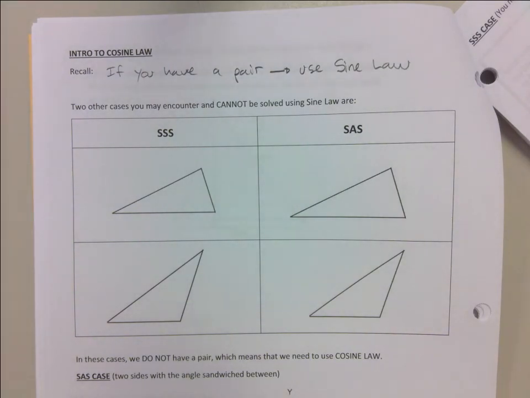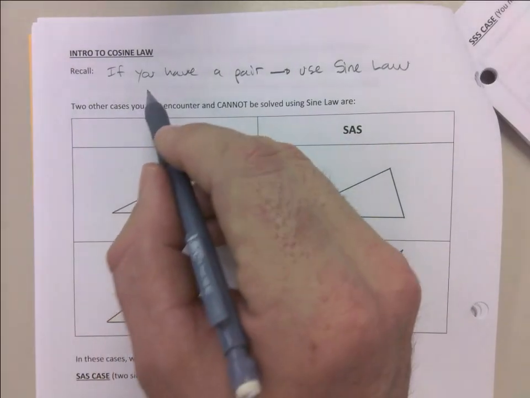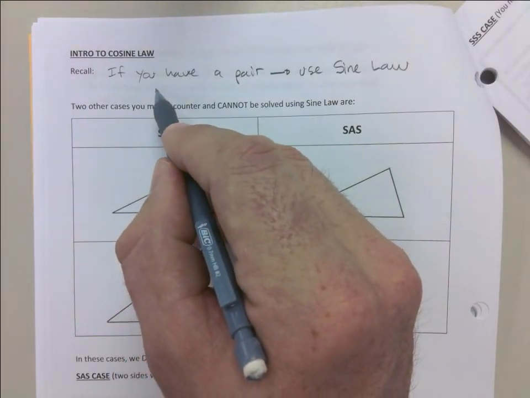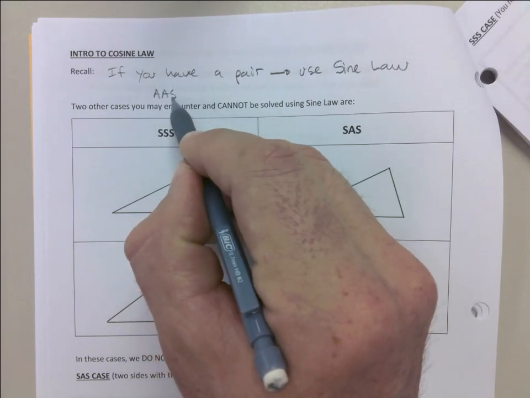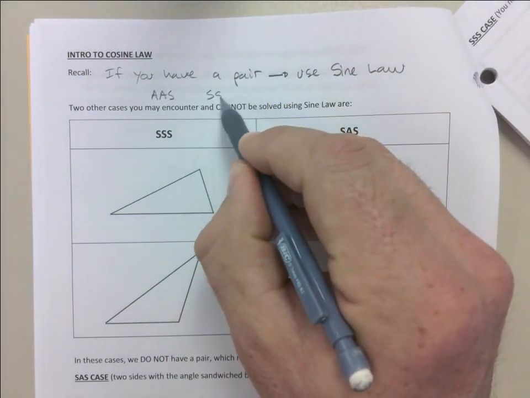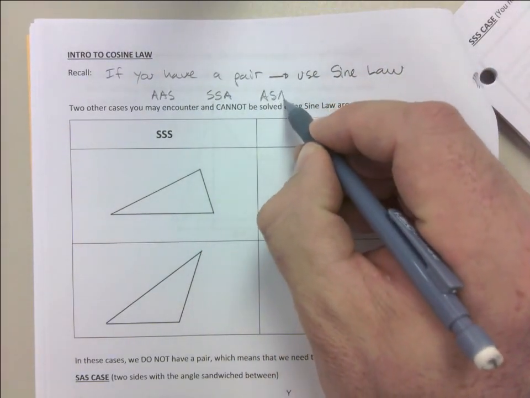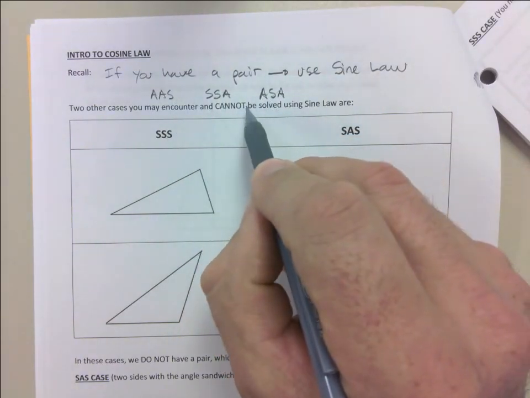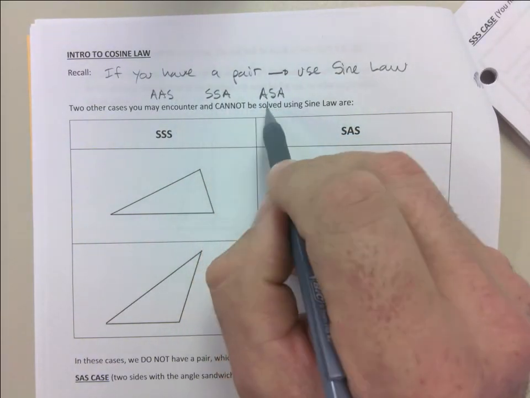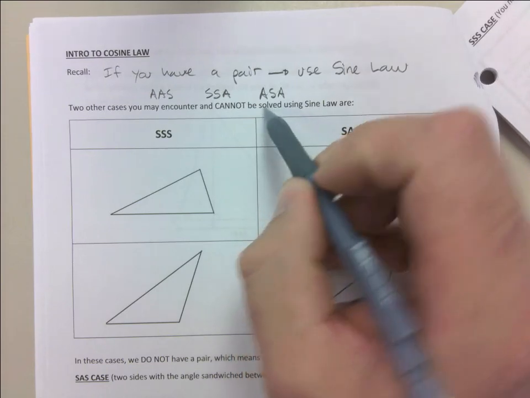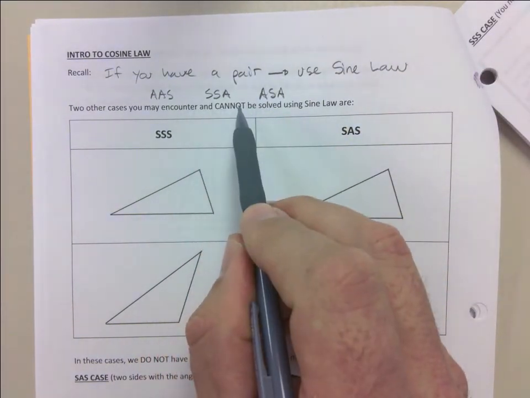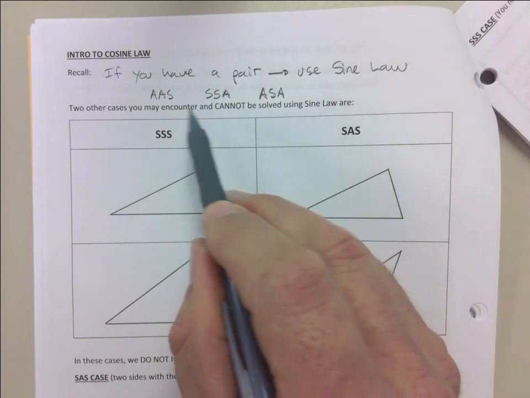And I don't want you to fixate on the letters, but if you have angle, angle, side, or side, side, angle, or angle, side, angle, how many cases does sine law cover? 3. So most of the time you'll be using sine law. That's not abnormal, that's normal.